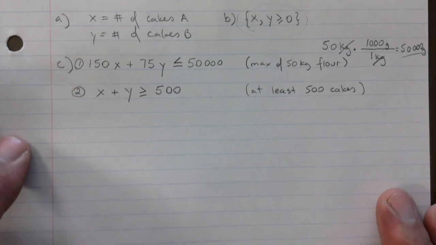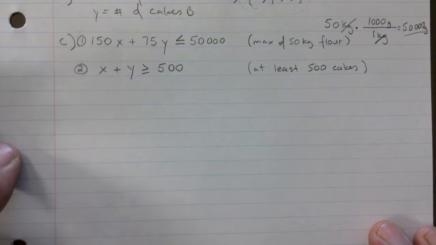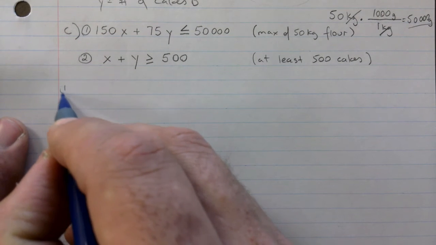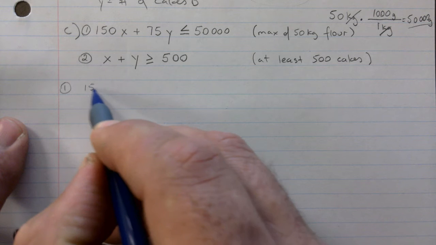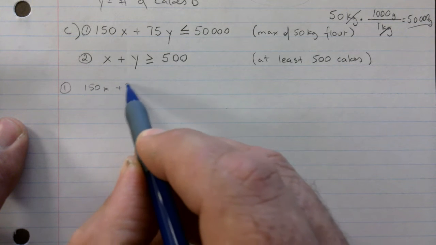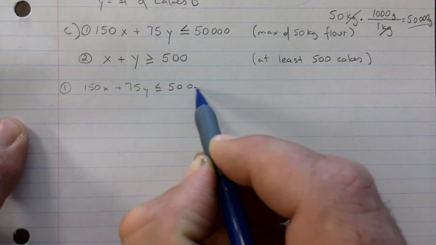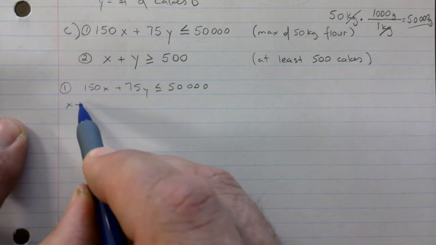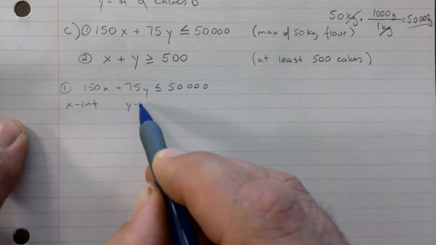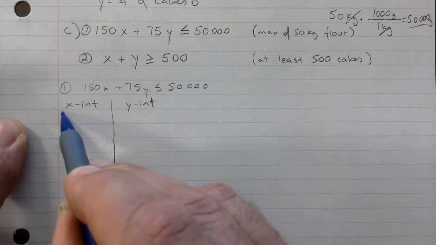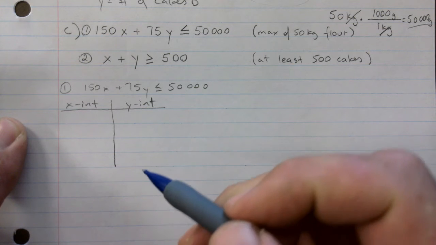Okay, so let's go ahead and now we graph. Now it's back to what you did earlier. Okay, so the first one right here, 150x plus 75y is less than or equal to 50,000. I'm going to find my x-intercept and my y-intercept. Right.